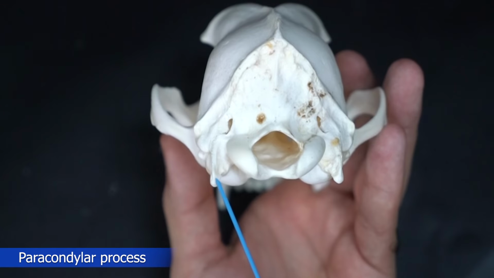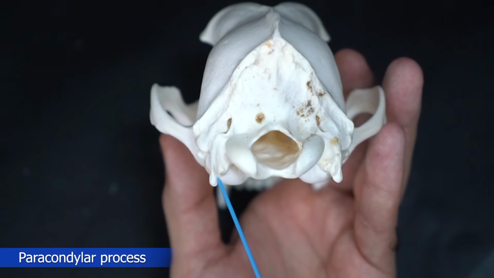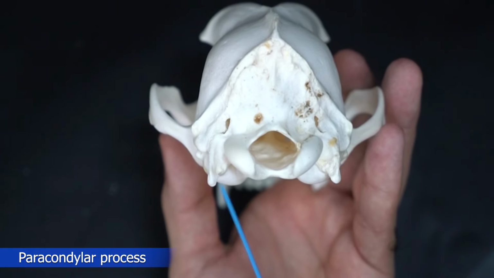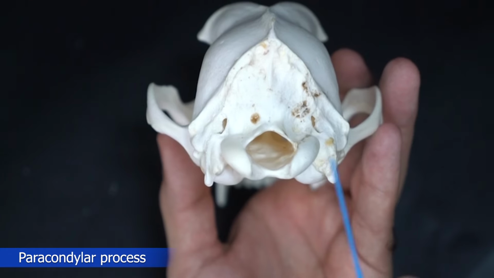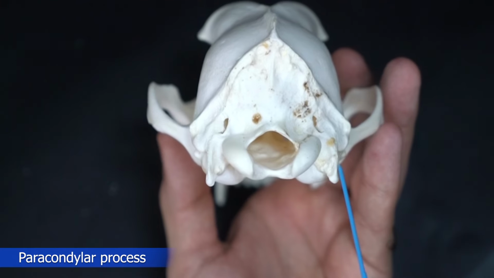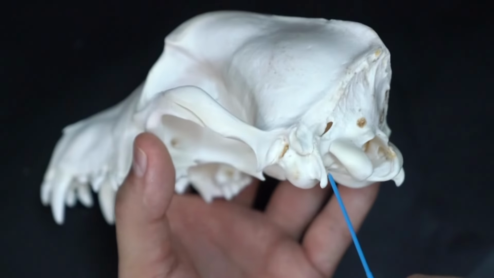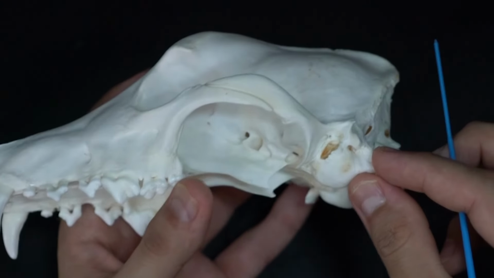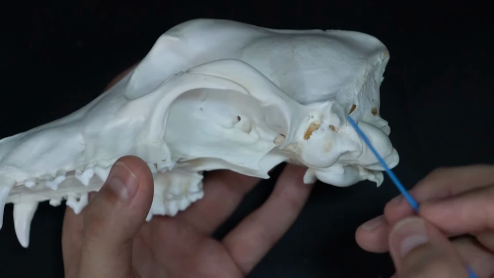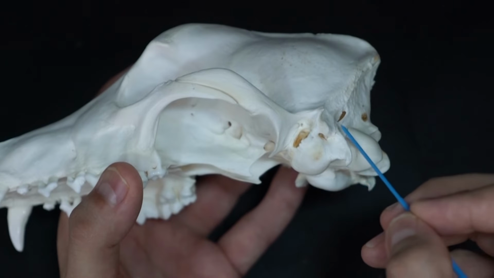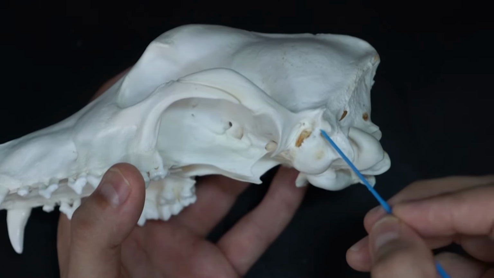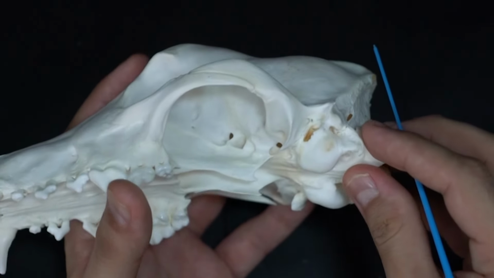They are the paracondylar processes, or in some books they are named the jugular processes. Here the mastoid process is extremely important for muscle attachment.